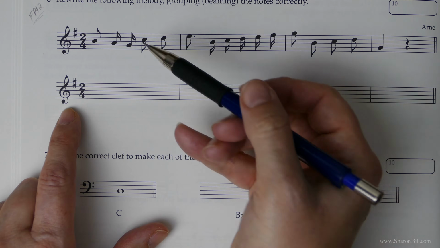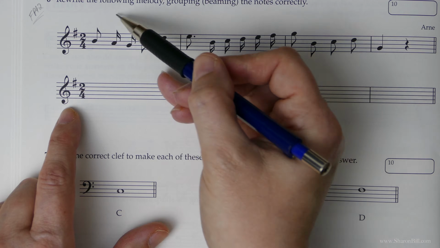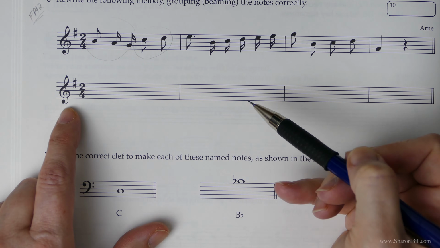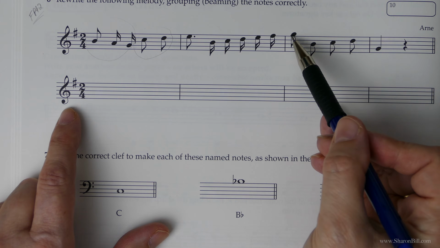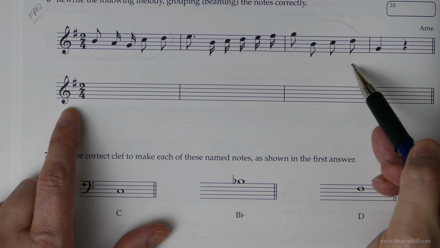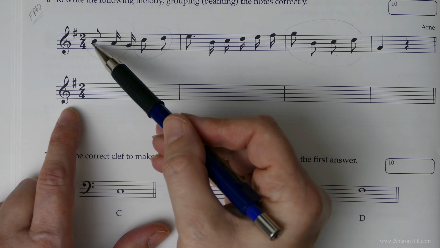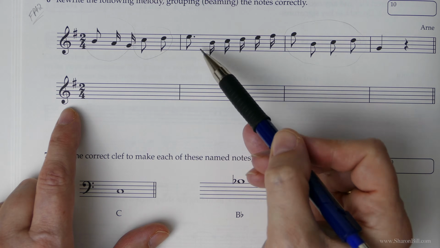In principle though, what you have to do is group things in crotchet beats, so you need to always show each crotchet beat. There are exceptions to that where you can group a few more together, so like here all quavers or eighth notes can be grouped together, but when it's a mixture of quavers and semiquavers or eighth notes and 16th notes, we have to group them in crotchet beat groups.